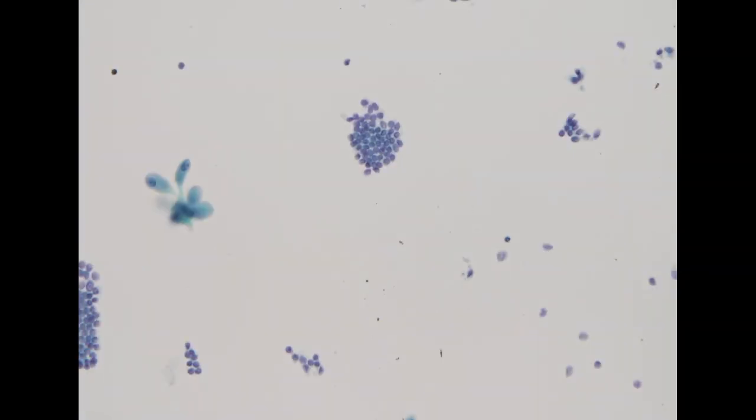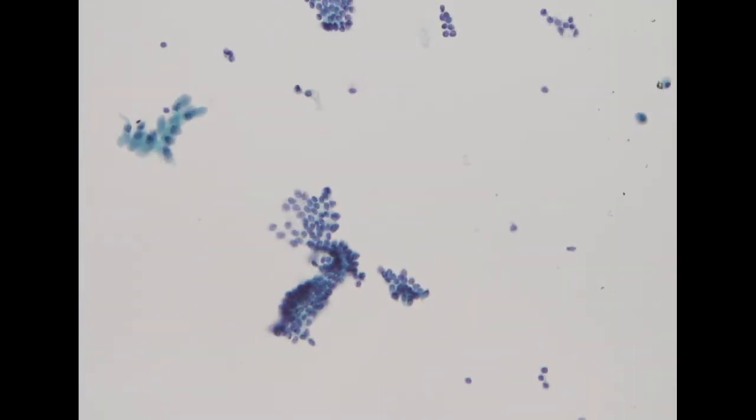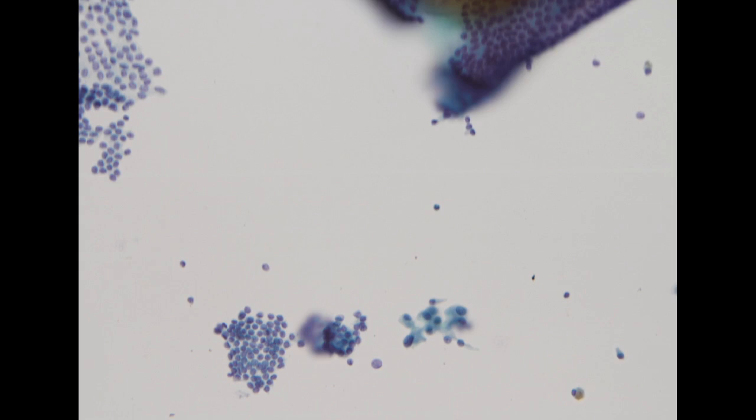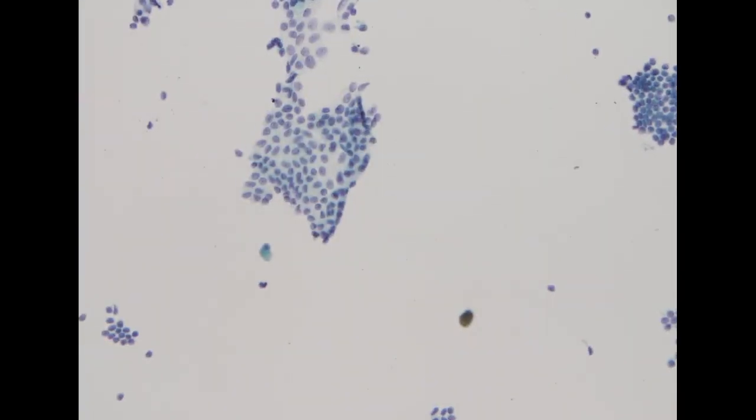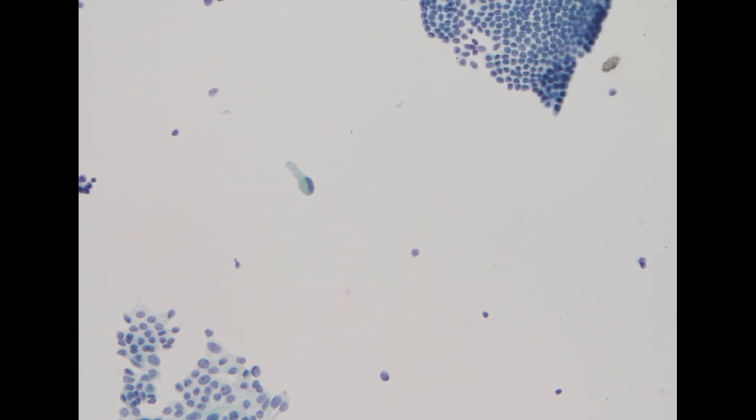Again, similar appearance. So on low power, we just see hypercellularity, and we do see monolayer of tumor cells as well as papillary tumor cells.